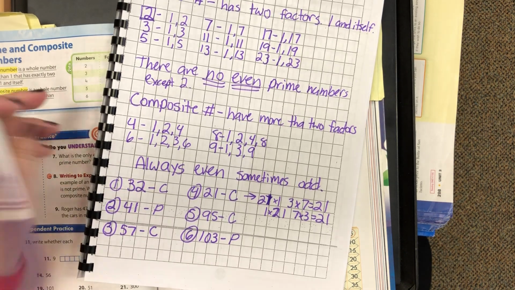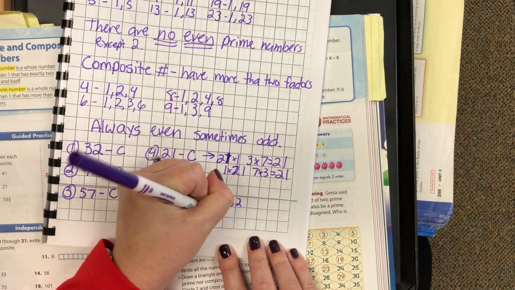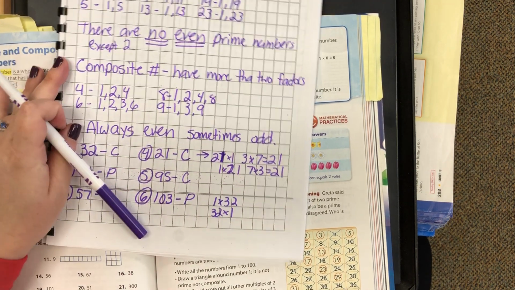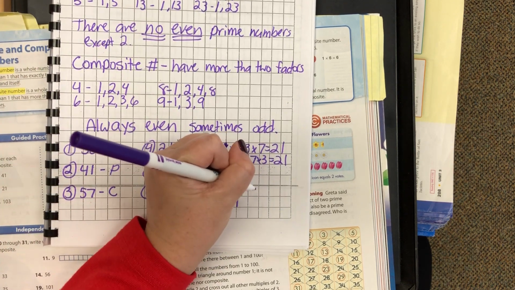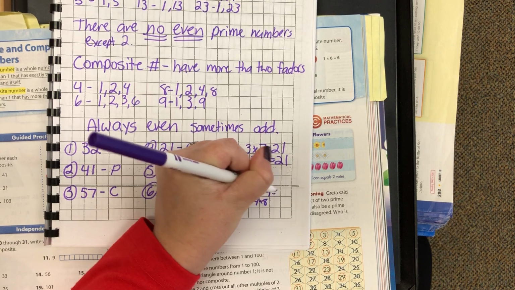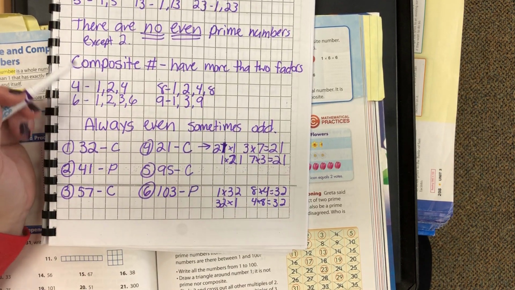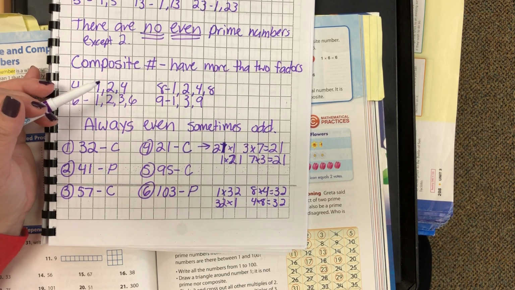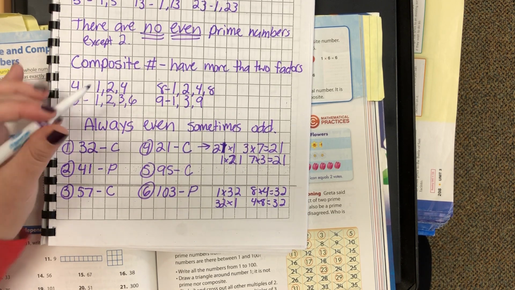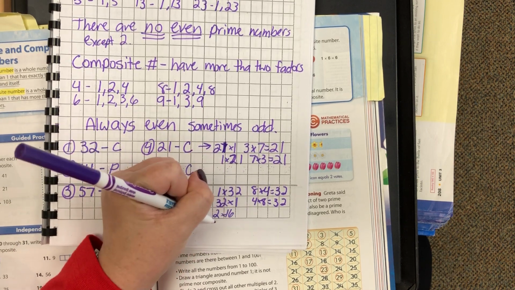So again, look, what about 32? What do I need to do to get to 32? So 1 times 32, 32 times 1, always. 4 times 8, 8 times 4. If you're unsure, all you gotta do is find 32 on the chart and see how many dots are over it. 16. Okay, so 2 times 16, and 16 times 2.